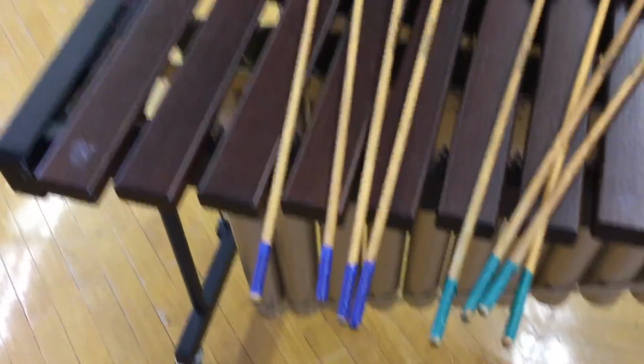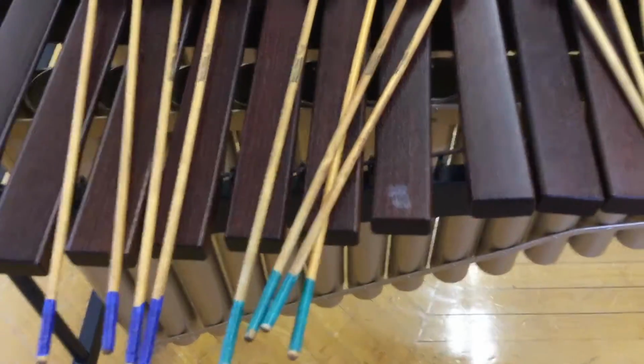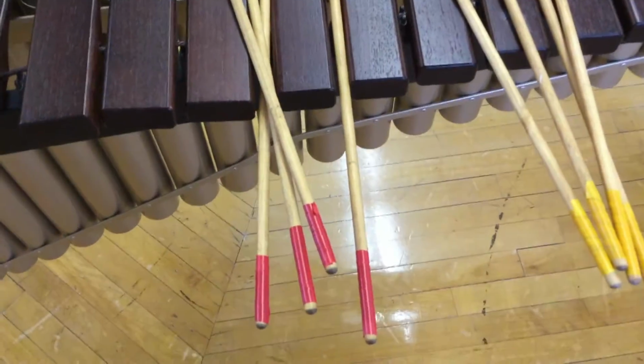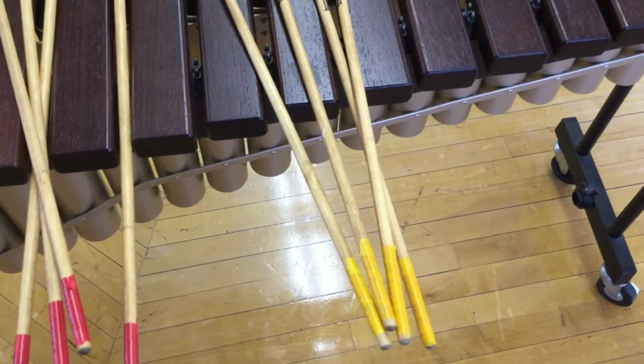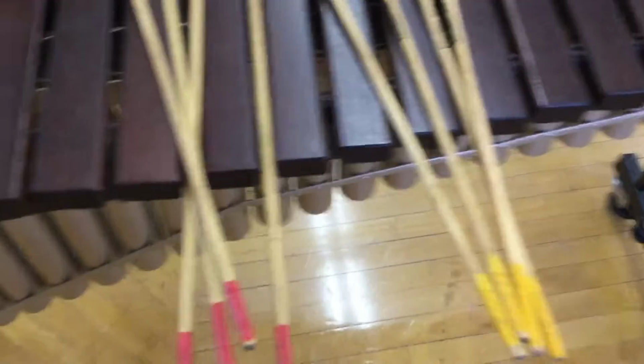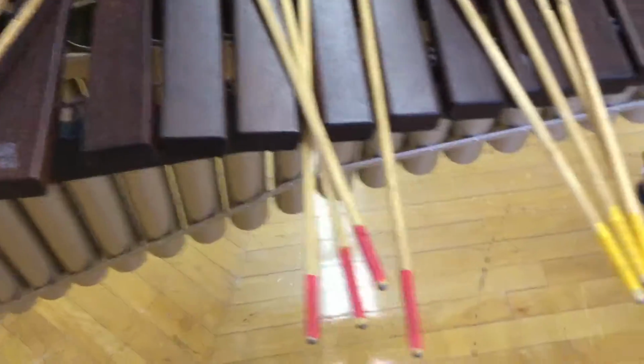The soft mallets are labeled with the blue tape. The medium mallets are labeled with the green tape. The medium hard mallets are labeled with the red tape, and the hard mallets are labeled with the yellow tape. This is just electrical tape that you can buy at any hardware store for under $4.